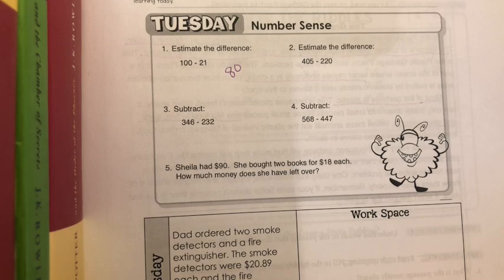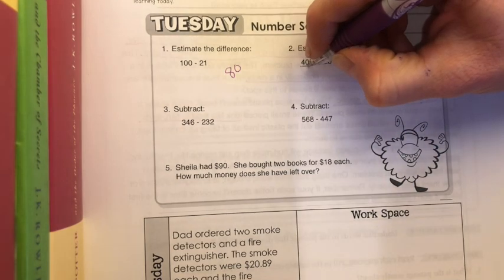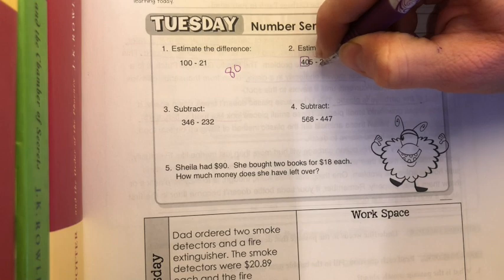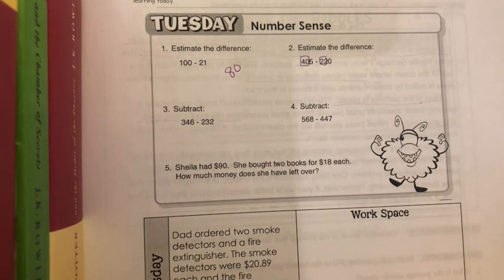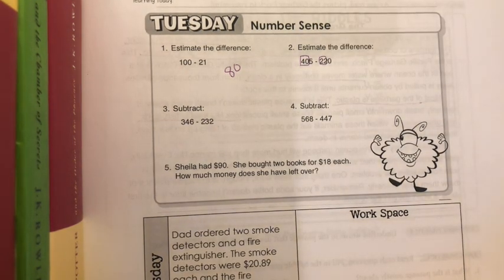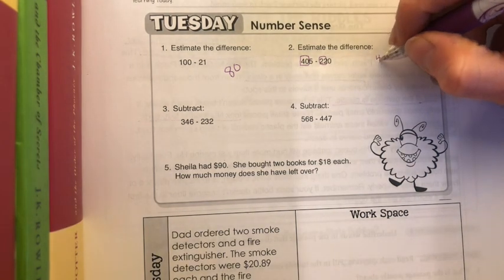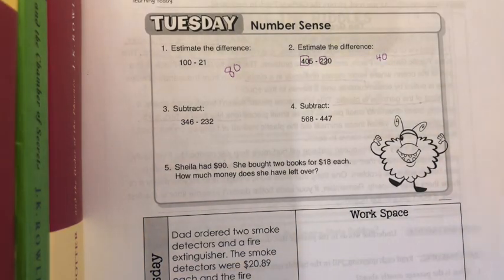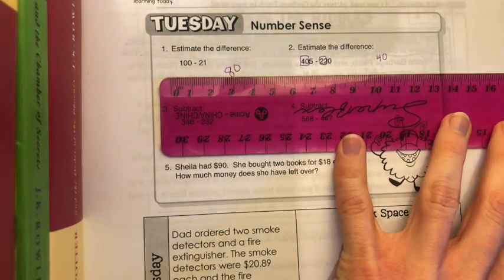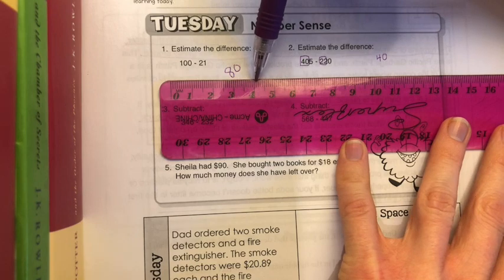So you guys could just do the front end rounding strategy here. Let's do 40 subtract 22. That's an easy way to do it. So I'm going to use my number line here. 40 subtract 20. So I'm going to go back by 2 tens first.